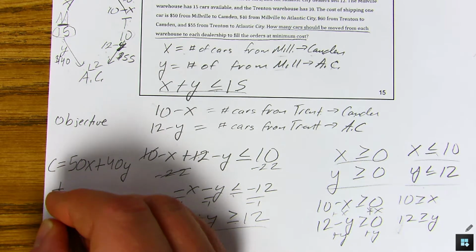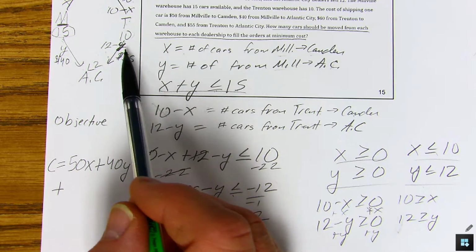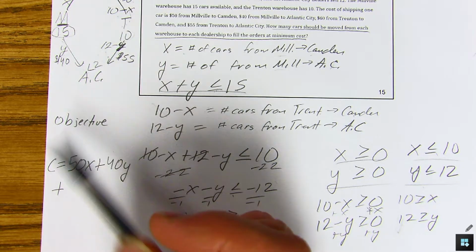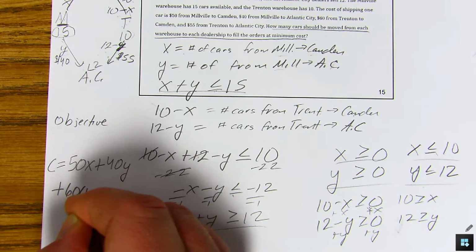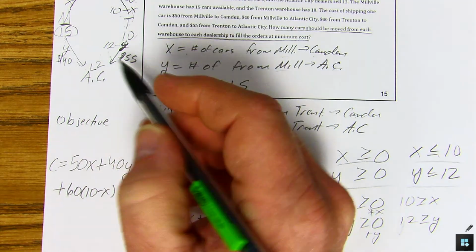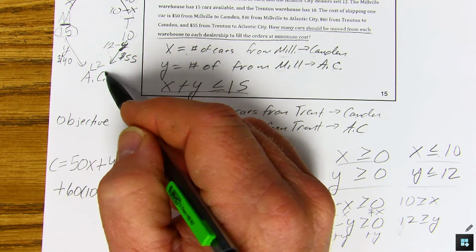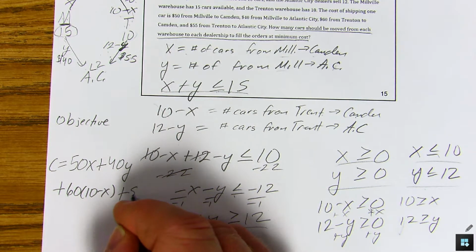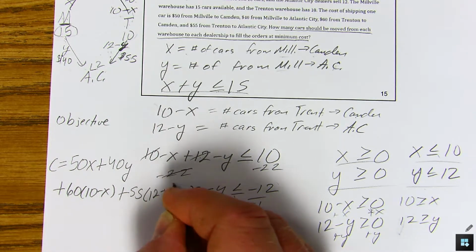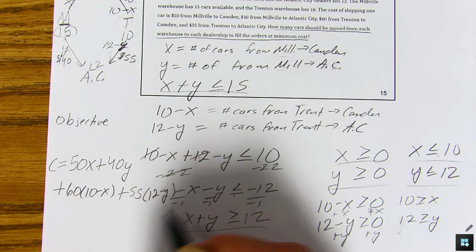In addition to that, we have to take the cost from Trenton to Camden, which is $60, times how many cars, 10 minus x. Plus, in addition to that, we have the cost from Trenton to Atlantic City, which is $55, times how many cars, which is 12 minus y. So this is our cost equation.